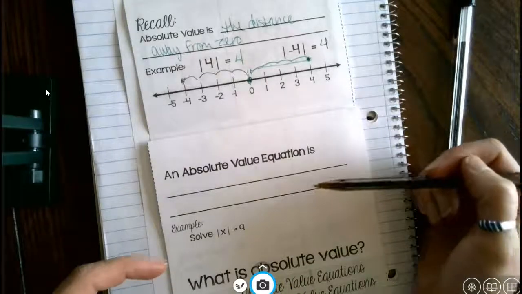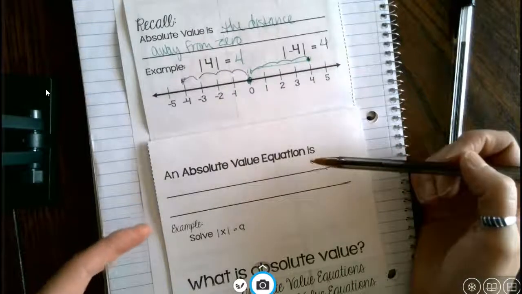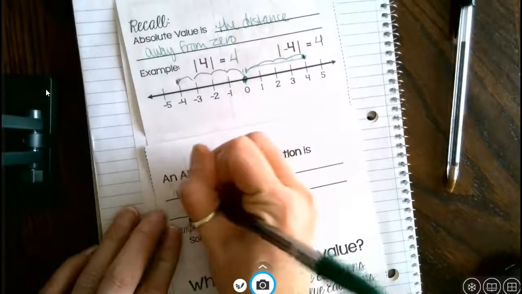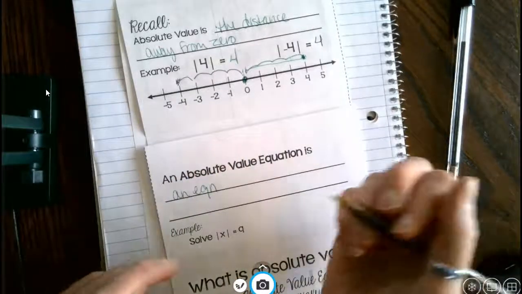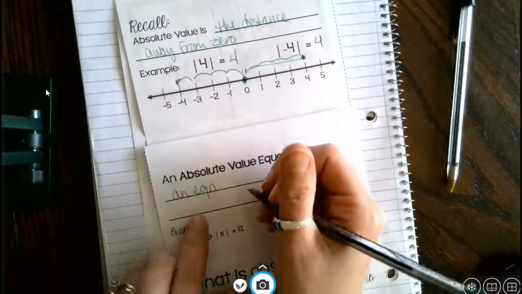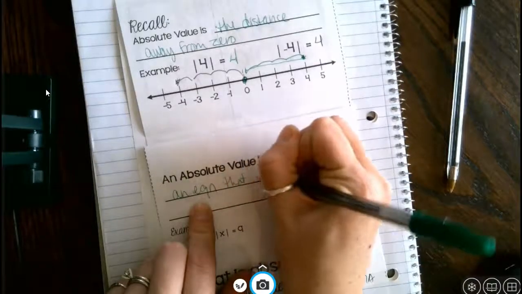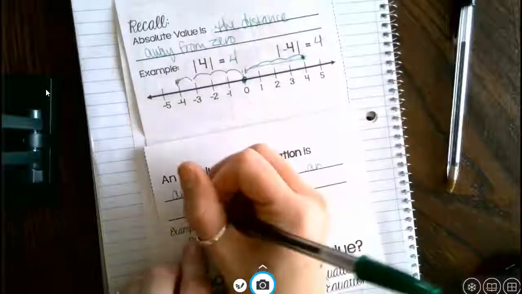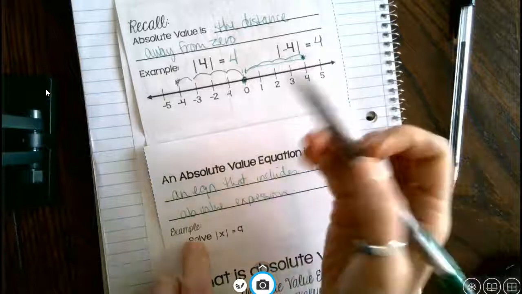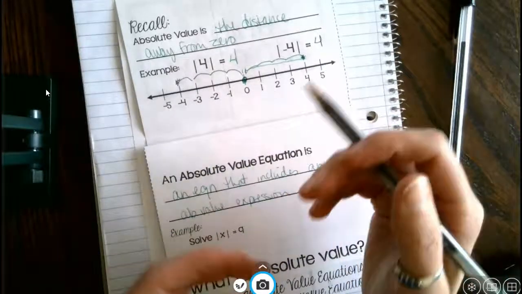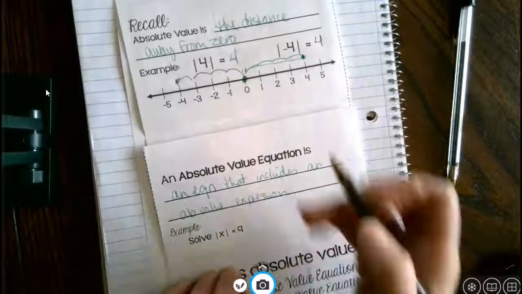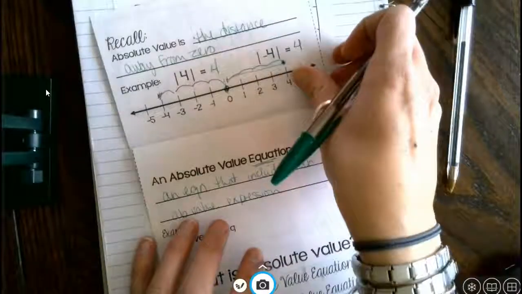Okay, so now let's look a little bit more. That's just what an absolute value is. Now let's look at an actual absolute value equation. An absolute value equation is an equation, and remember I abbreviate equation as EQN. You can abbreviate however you want, so that you can remember. It's an equation that includes an absolute value expression. We've talked about how an expression is just a term or a number. An equation means that I have an equal sign.